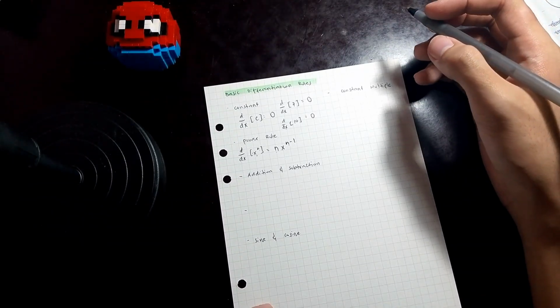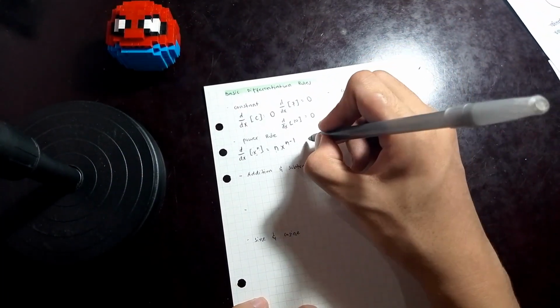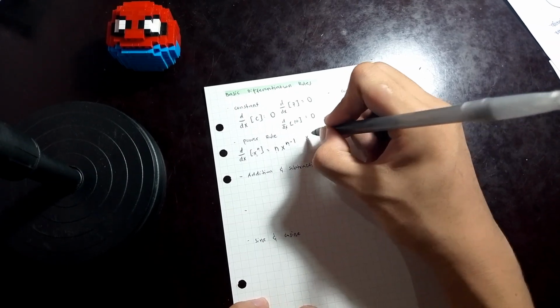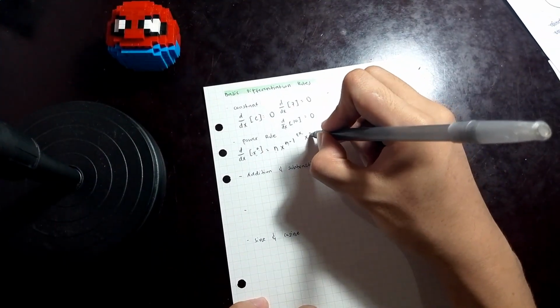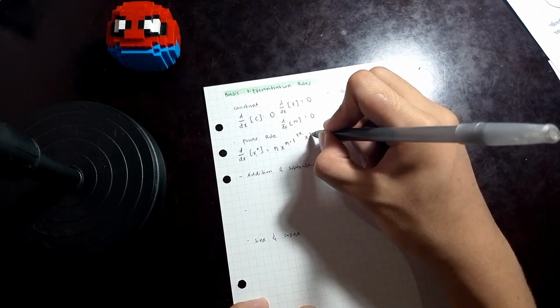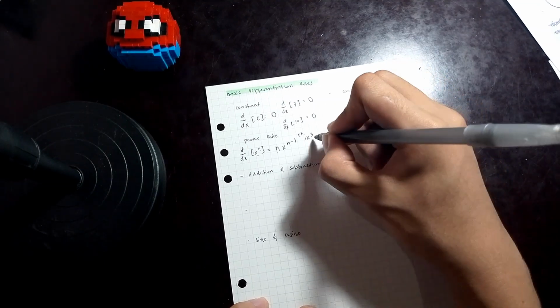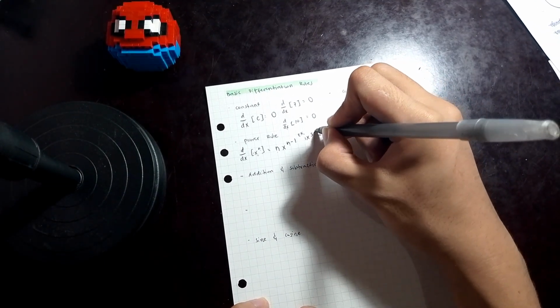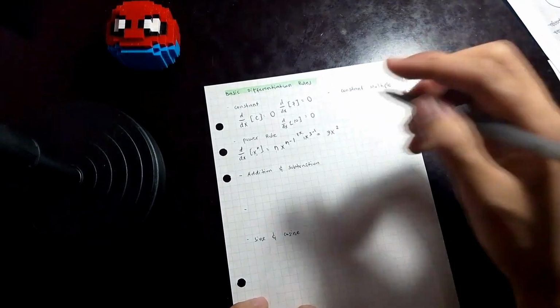So that we don't get confused, let's have an example. x cubed will turn into 3 times 1, which is 3x. 3 minus 1 is 2. So it becomes 3x squared.